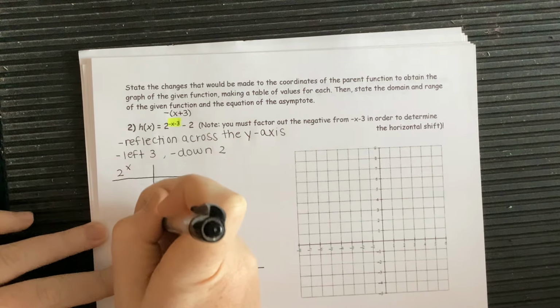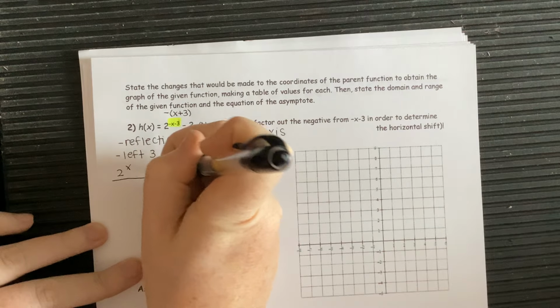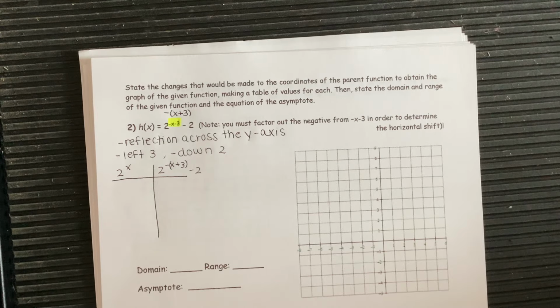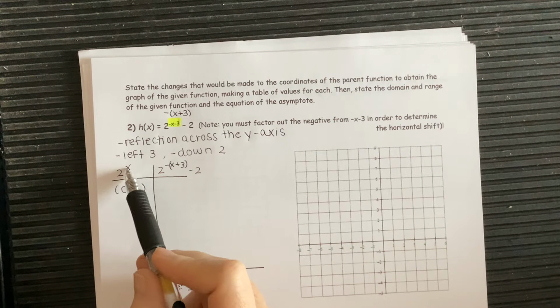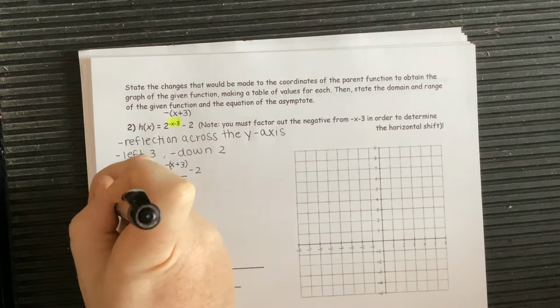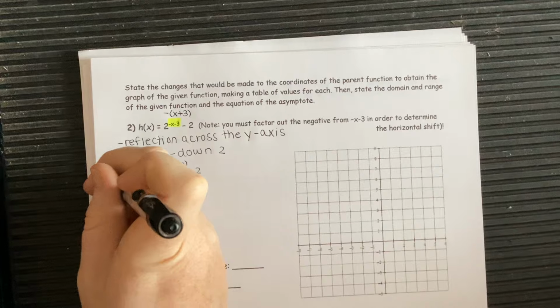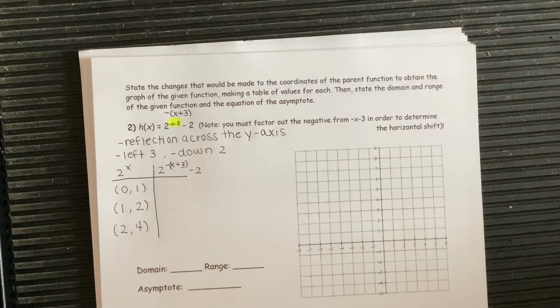Let's say this is your basic parent function, 2 raised to the x, and then you have 2 raised to the negative x plus 3 minus 2. Let's talk about some of the basic things you'll have in 2 raised to the x. You're always going to have the point (0, 1), because if I plugged in a 0 here, I'd get 1 back. If I plugged in a 1, I would get a 2 back. If I plugged in a 2, 2 raised to the second power, I'd get a 4 back. That's my basic parent function, and you want to become familiar with your parent functions.